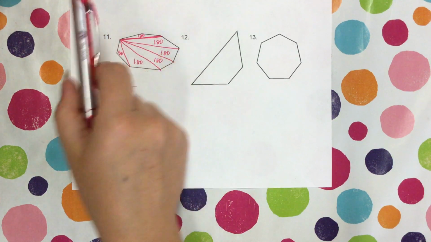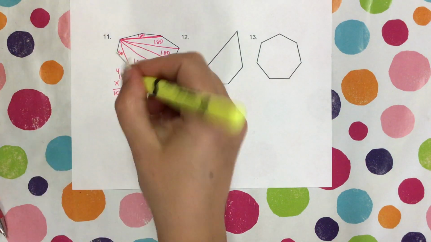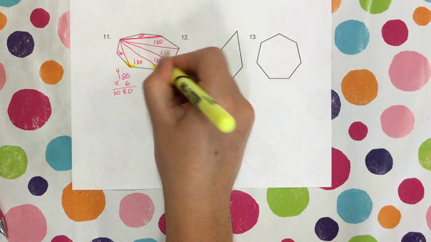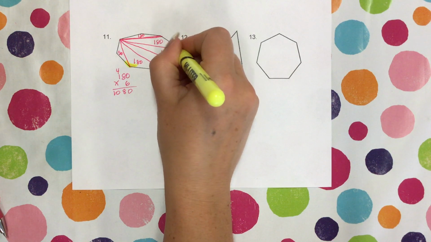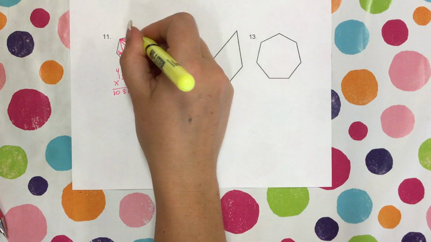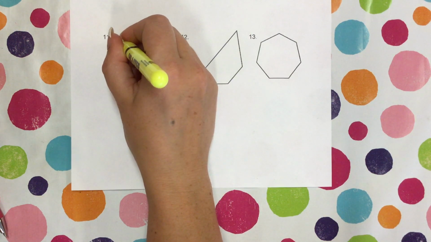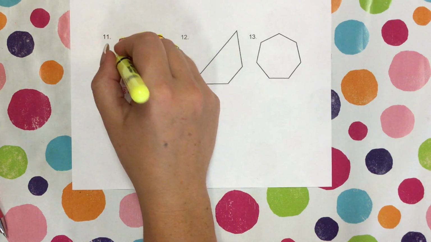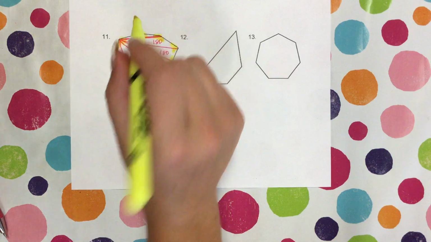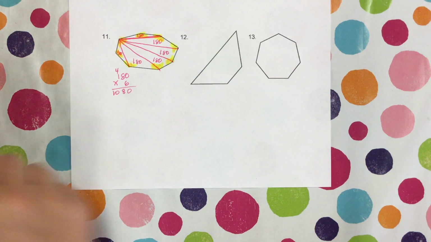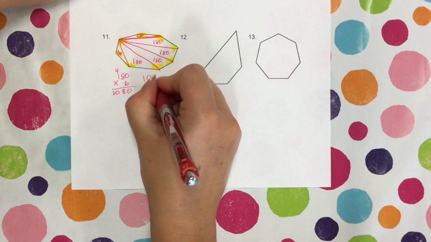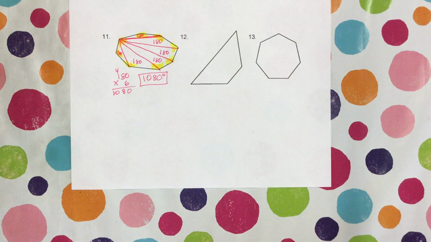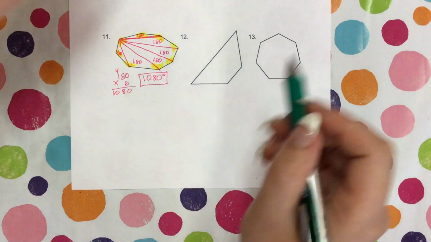So the sum of all of these interior angles, here, here, here, this angle here, this angle here, this is a lot of angles, this angle here, this angle here, this angle here, and this angle here, all of these 1, 2, 3, 4, 5, 6, 7, 8 angles add up to 1,080 degrees. So if you got that one right, wonderful job. Okay, let's go on to the next figure.